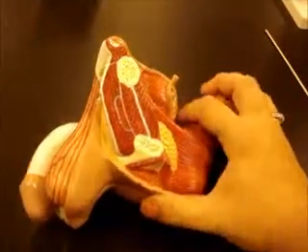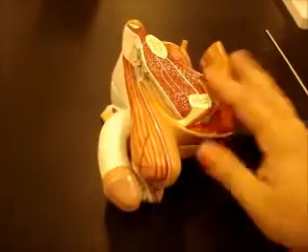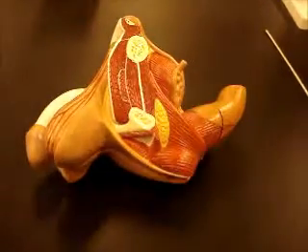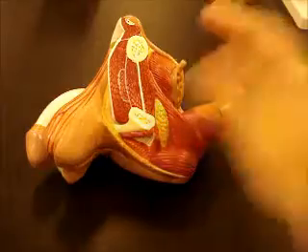More of the same. Here's our male. We can see our seminal vesicle and obviously the penis here. So let's see what we can see on the outside. We have the skin of the scrotum here.